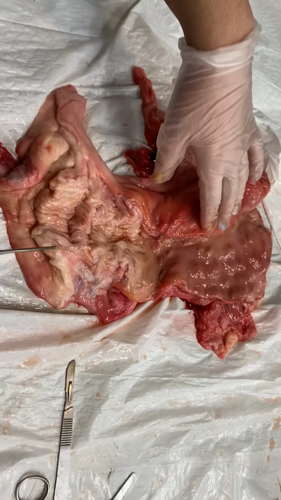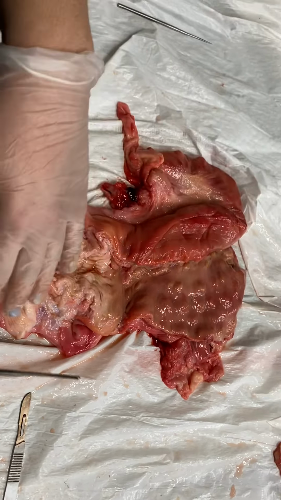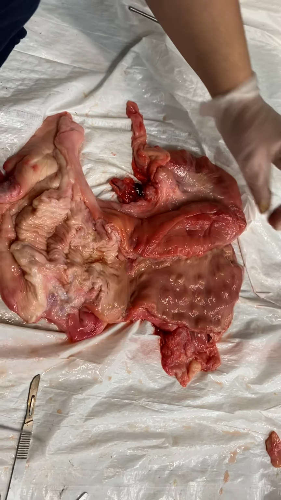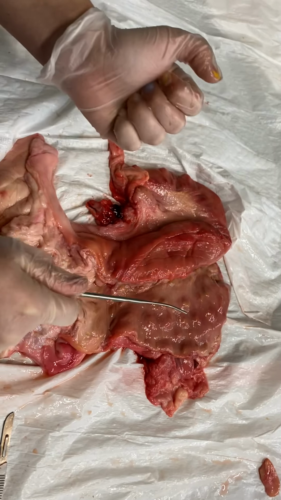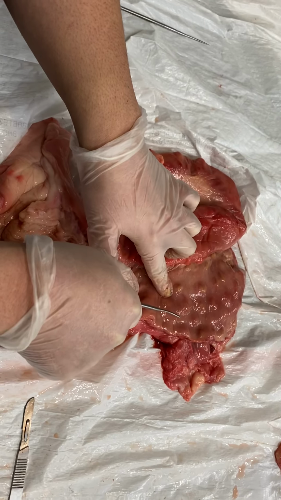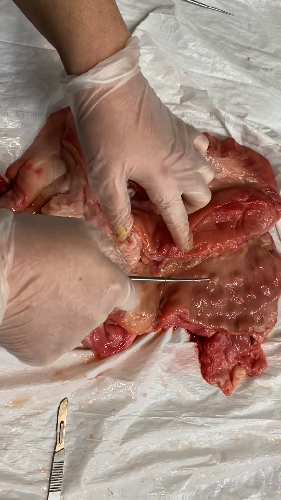And now we'll go into the layers and parts of the uterus. So the first layer is the endometrium, and it's this layer in here. In this layer there are uterine glands and caruncles. Caruncles are these spots here, and this is the site for placenta attachment of the embryo.